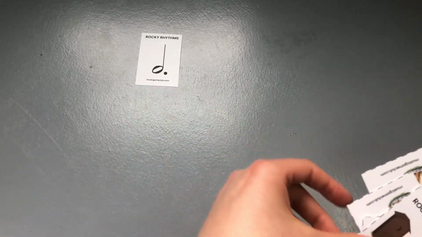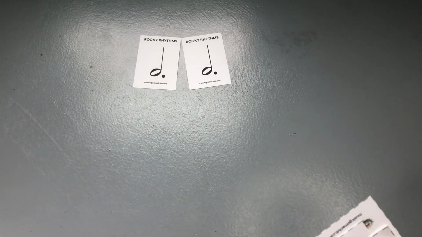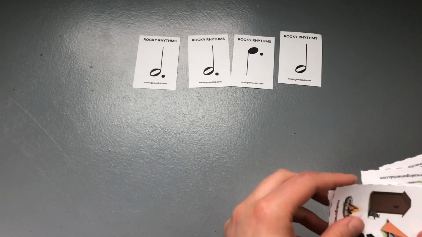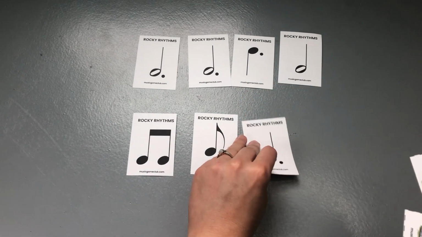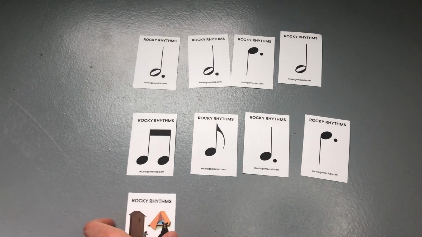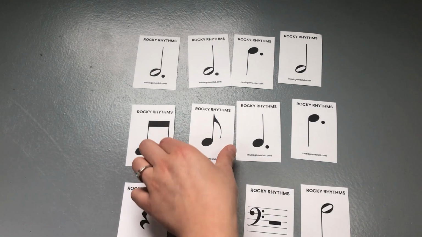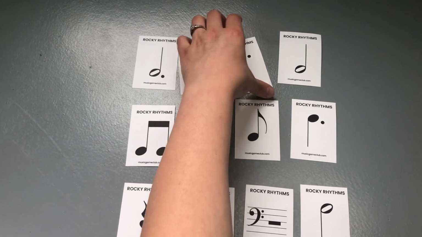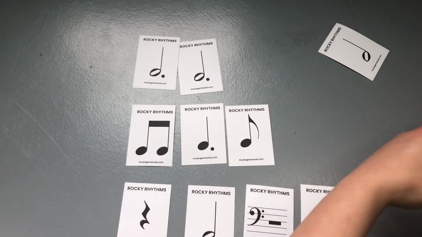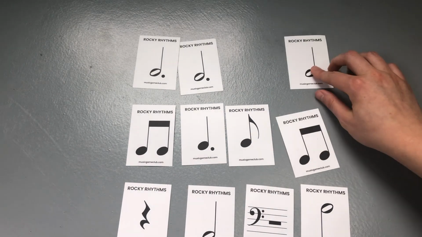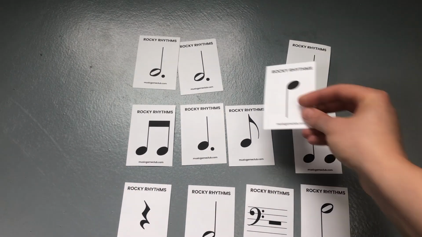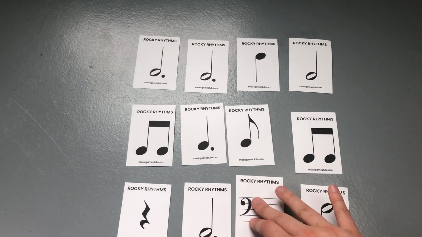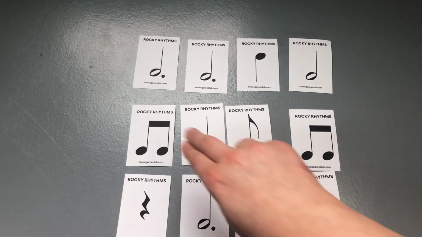Idea 4 is where your students are going to claim a rhythm, and you are going to lay out 4 cards. There's 2 different ways to do this. I'll show you the first one first. All right, now let's simplify this just a little bit. Make it to where it's not quite so tricky. Let's take out these dotted quarter notes. All right, that's easier.